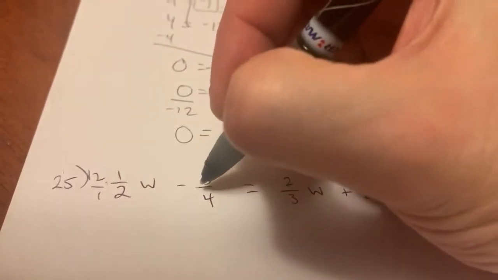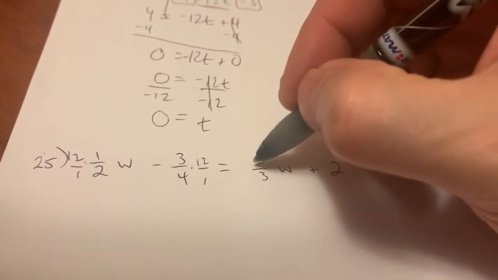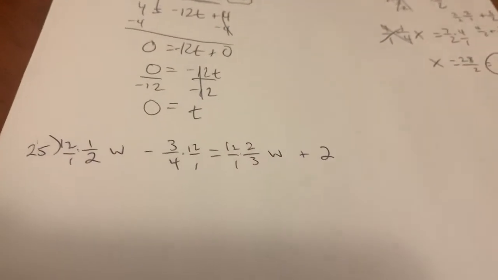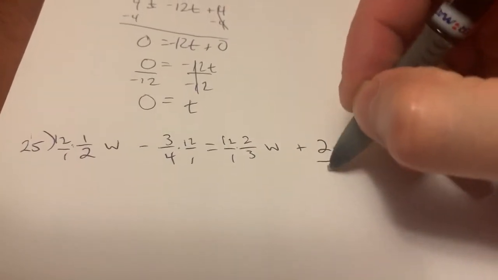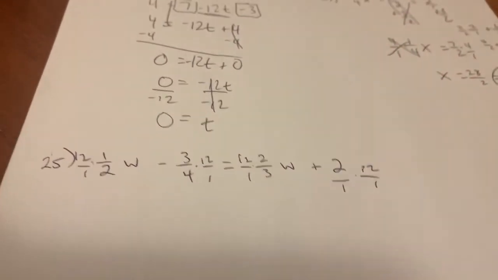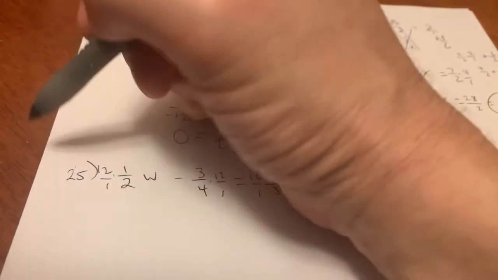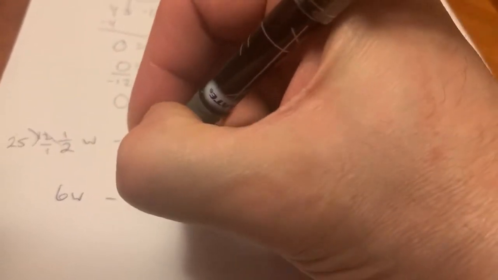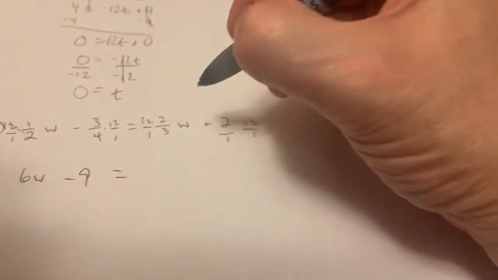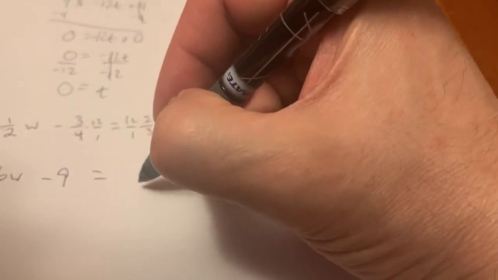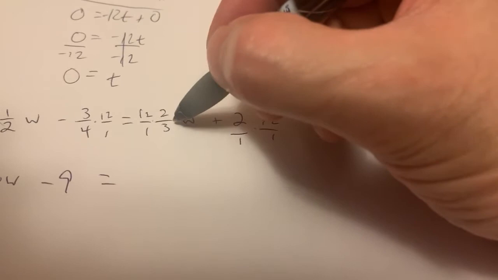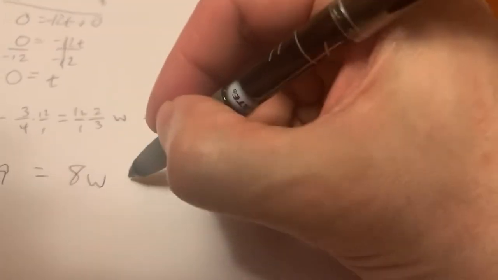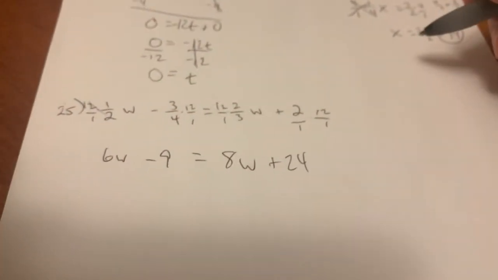That's fine. But you had a mistake. Somewhere in there, the steps you did were a little off. So 12 over 2, that does give us 6w. Here we have minus 9 equals, over here we have 24, 8w that'll be. And then here you had plus 24. So everything so far was pretty good.